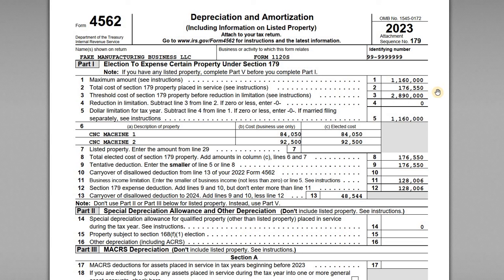Line 2 is where we enter the total cost of all this property that we place into service that we're going to be claiming 179 for. Now, why do we do that? Well, that's because there is a threshold test.